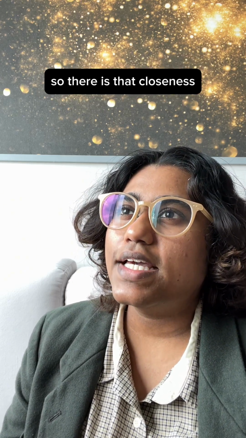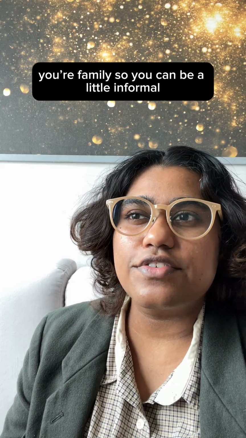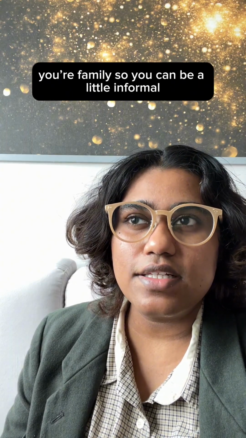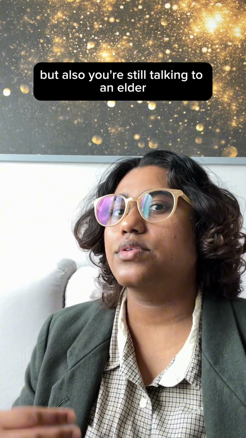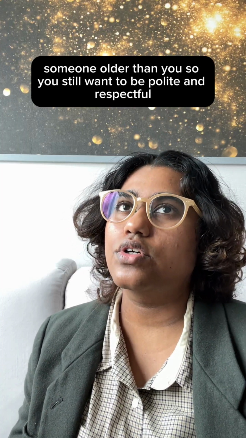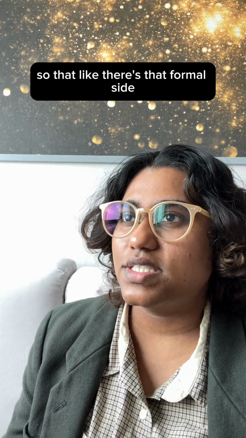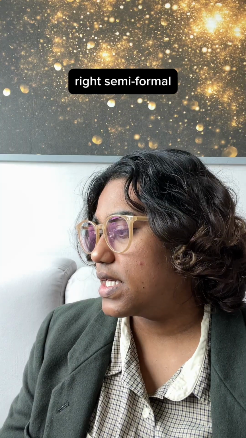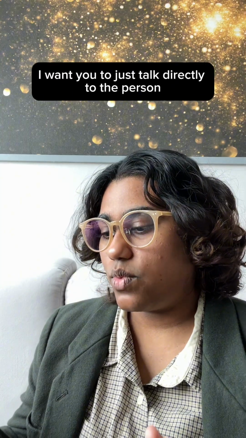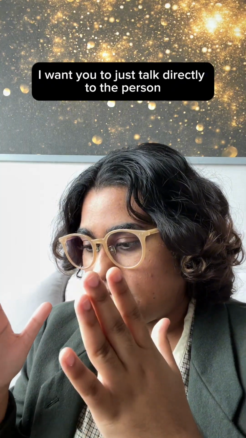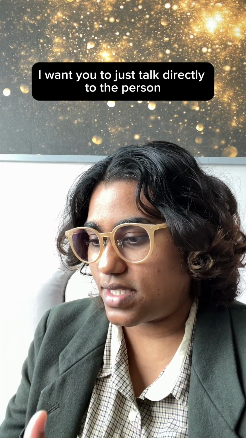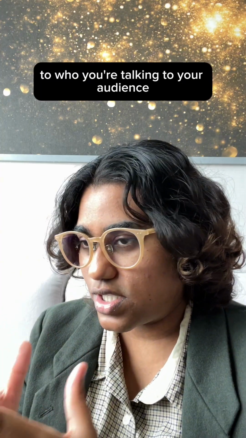So there is that closeness, your family, so you can be a little informal, but also you're still talking to an elder, someone older than you, so you still want to be polite and respectful, so that there's that formal side. So it's somewhere in the middle, right? Semi-formal. But yeah, I want you to just talk directly to the person, to who you're talking to, your audience, right?